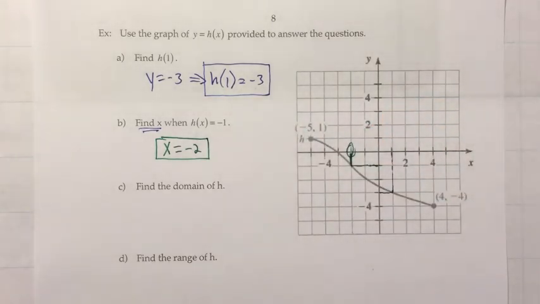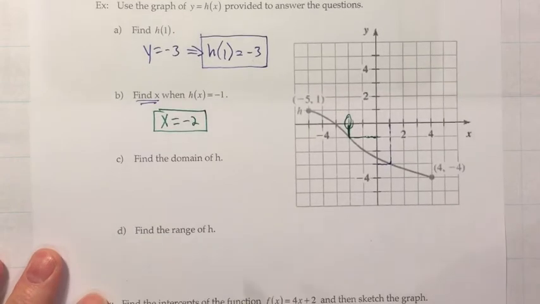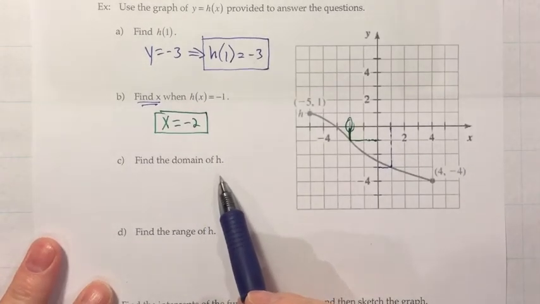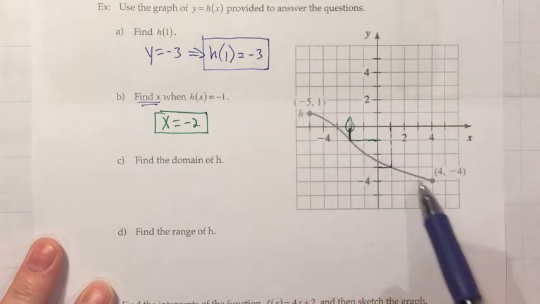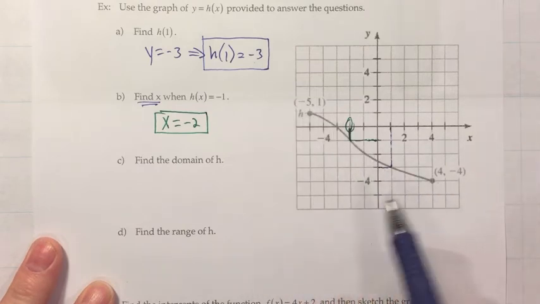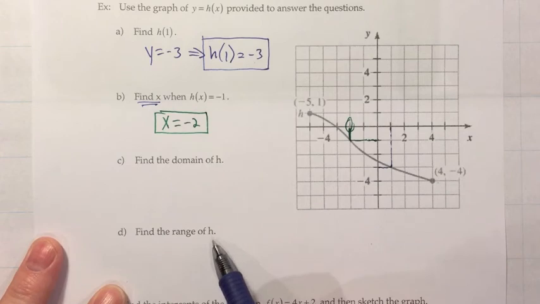All right, find the domain of h and find the range of h. So these are new terms for us, and so we need to think about what they mean. The domain of h is the set of all possible x values that are on this graph or a part of this function, and the range is all the possible y values on the function.